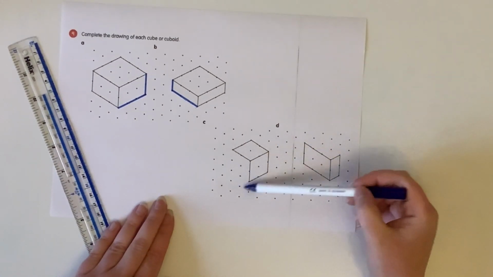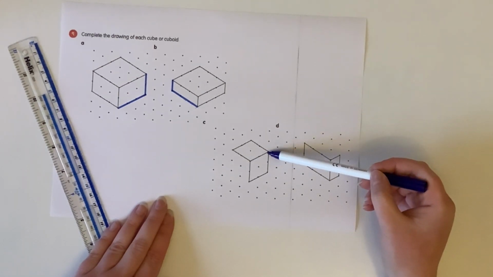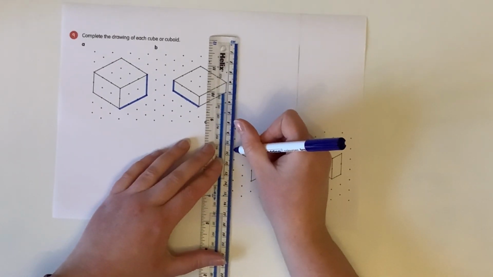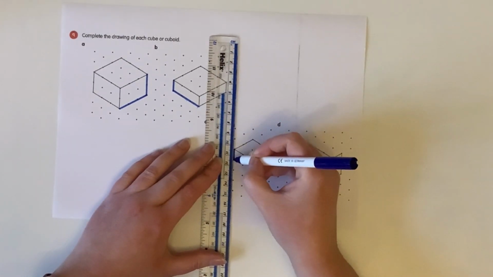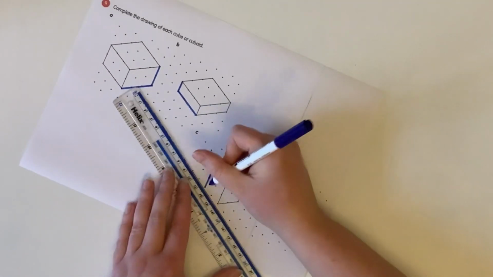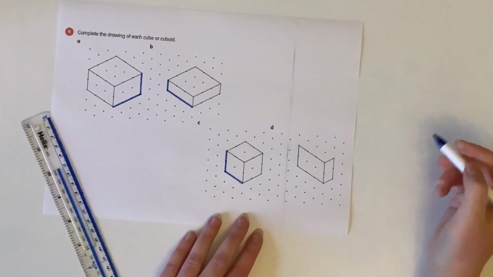Right, let's have a look at C. So it's this face that's missing. So once again, I'm going to come to this face to have a look. And from the corner, it comes down 2. Okay, and it's really important that I line my ruler accurately, otherwise my line will go wonky. And then join up the bottom edge. And now we have a completed cube.